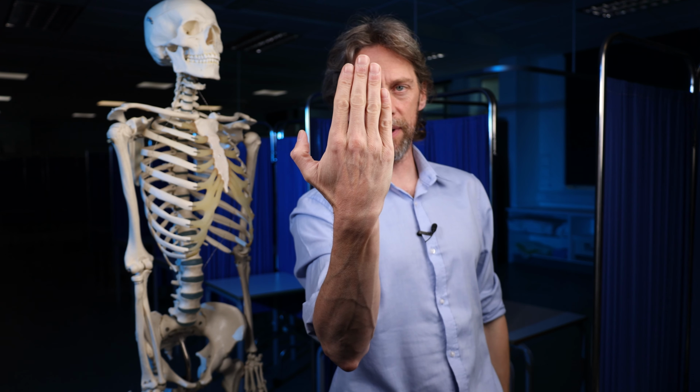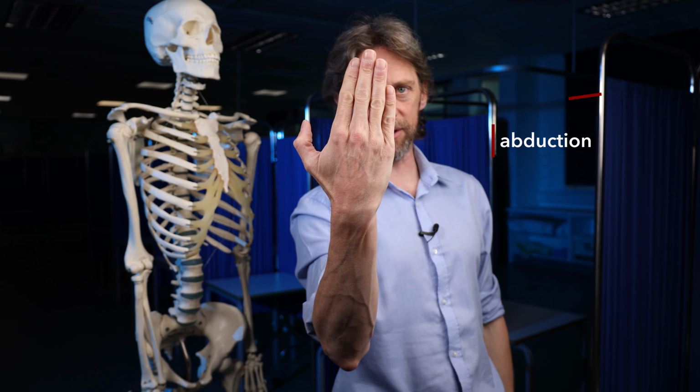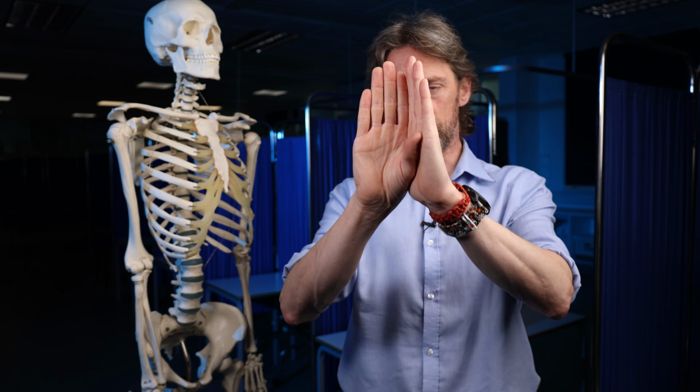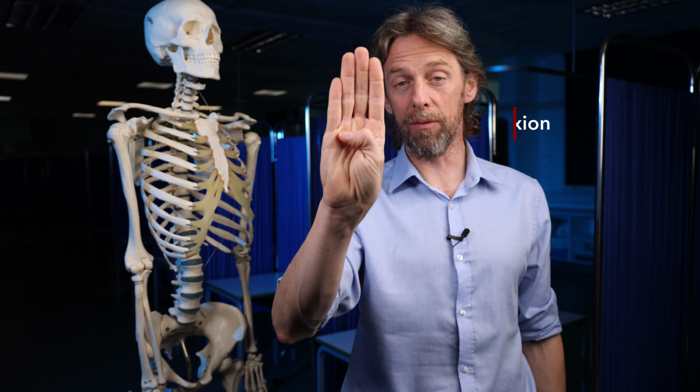And then the fingers, we can abduct and we can adduct. That's where you start from. Then you remember that the thumb is on a plane at 90 degrees to the fingers. It's out here, right? So the thumb is on a plane at 90 degrees to the fingers. So that means that if the thumb moves that way, that is flexion of the thumb.